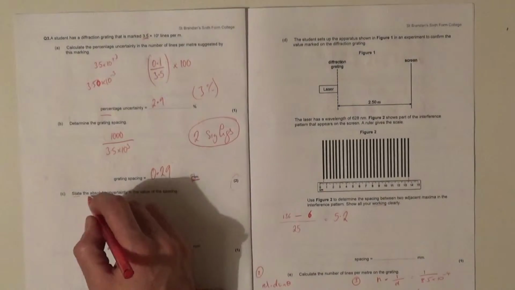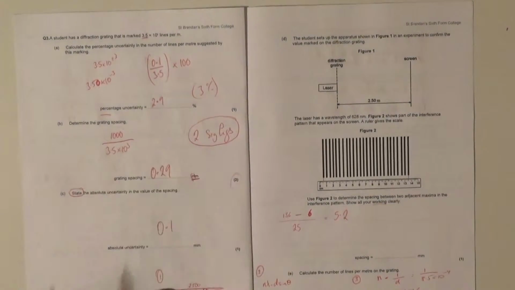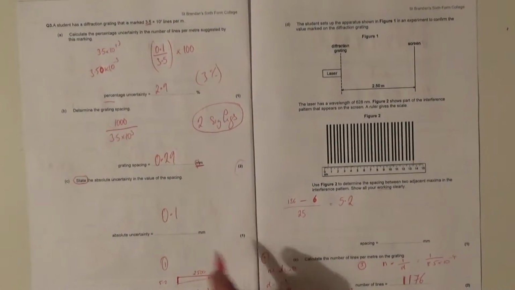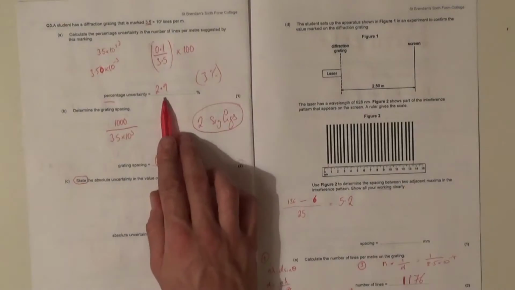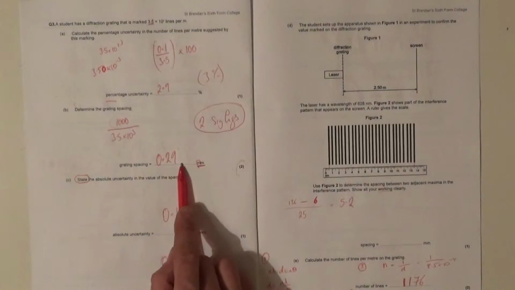Now this next bit, state the absolute uncertainty value. This is really key, the word here, state. It basically means you don't have to do a calculation. So this is a value. We've got this uncertainty to 2 sig figs. We've got a raw value there to 2 sig figs. We've got a grating spacing to 2 sig figs. We're just going to state the uncertainty. Now this is 2 sig figs.